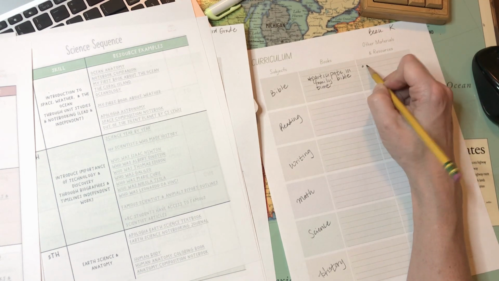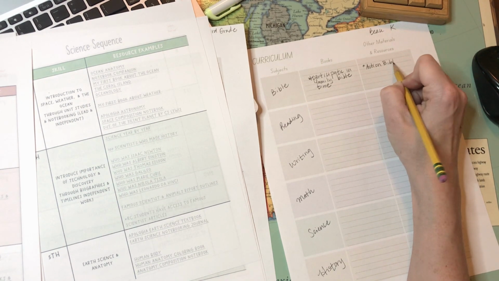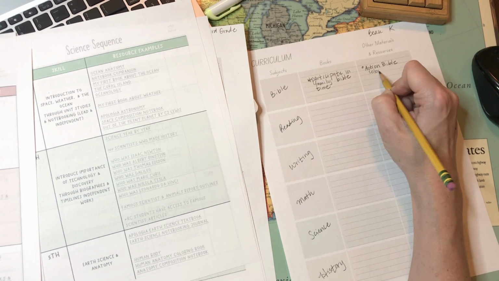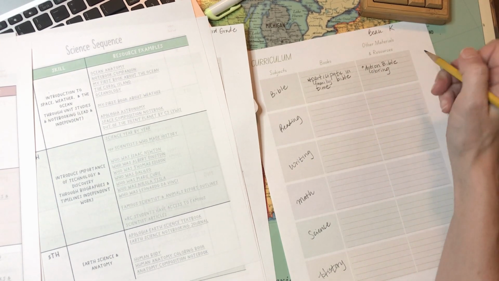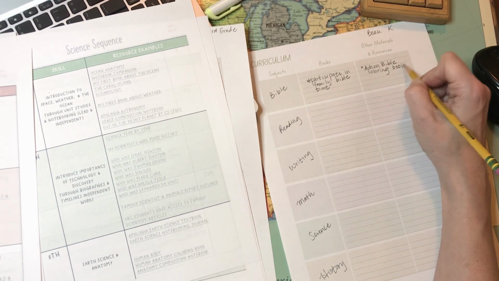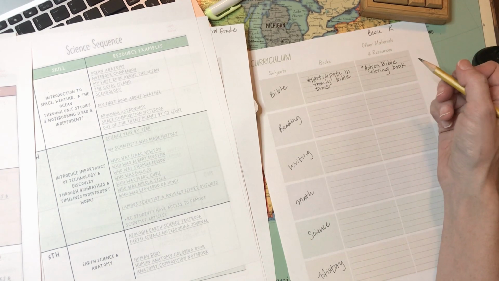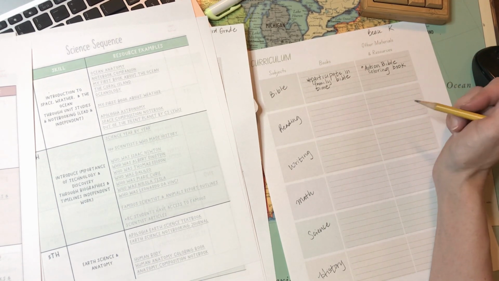I do have a Bible, the Action Bible coloring book, which I think I showed you in my last Bible sequence video, and how you can just rip the pages out and I just take copies so that each kid can have their own. I just keep the original.